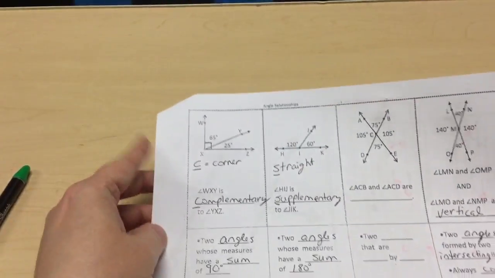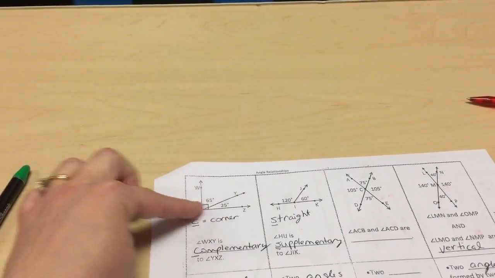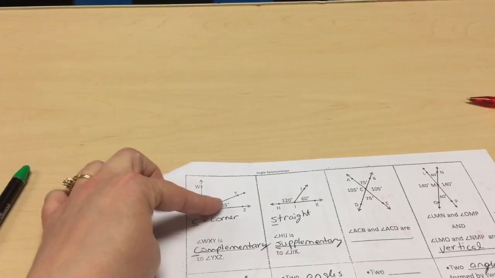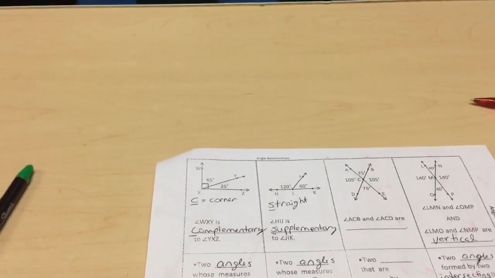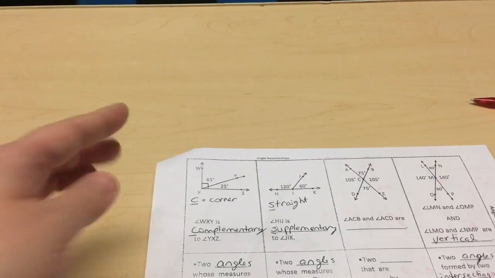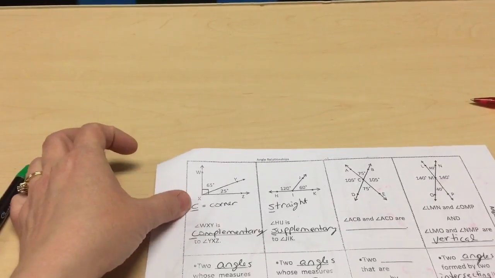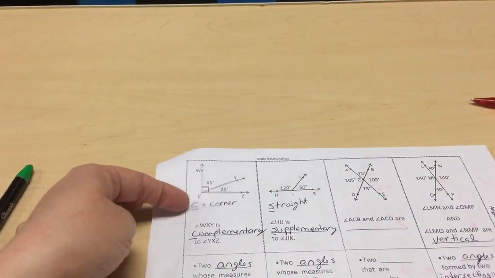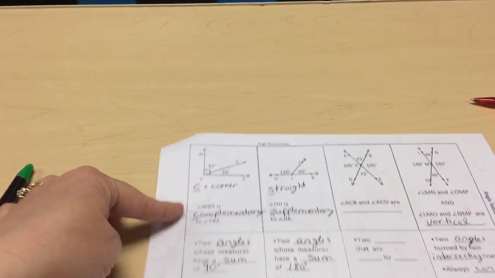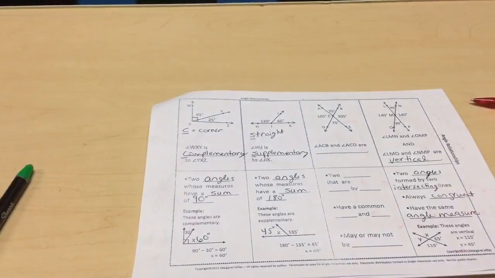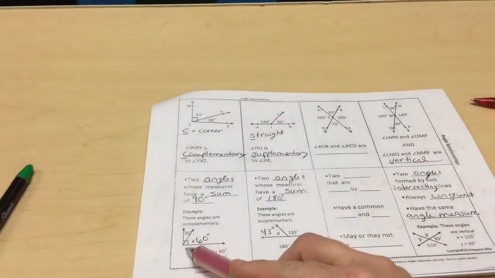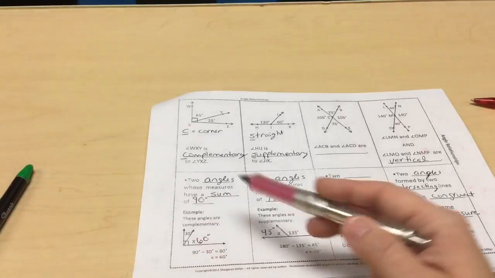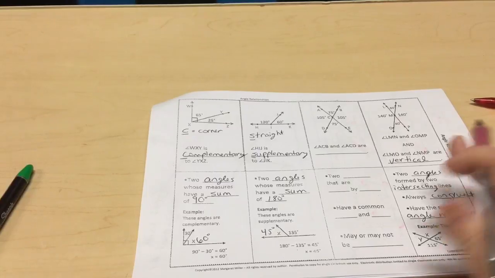Okay, so some more vocabulary. When we have 2 angles and we add them together and they make a right angle, this is called complementary. And complementary starts with the letter C. And if you think about the right angle that looks like a corner, that starts with the letter C. So both of these start with the letter C. This is 2 angles whose measures have a sum of 90 degrees. So right here I've got a right angle, makes a corner. If this is 30, this has to be 60 because that adds up to be 90 degrees.